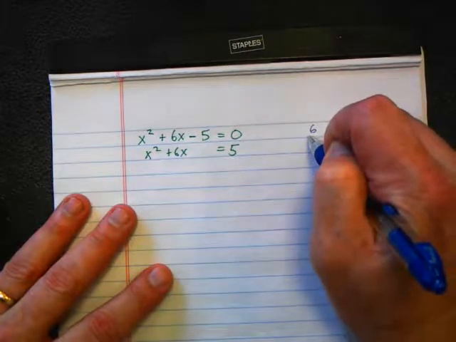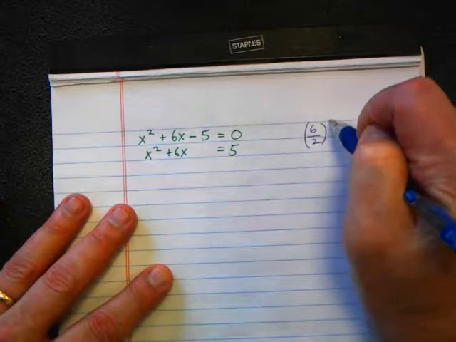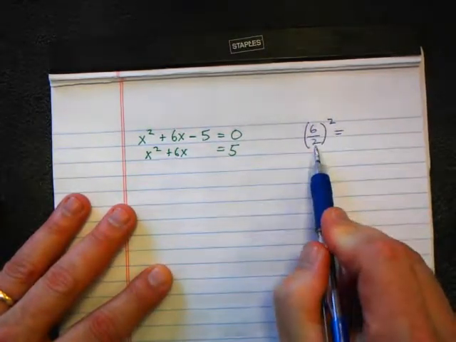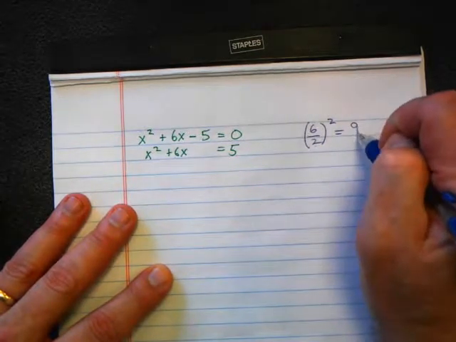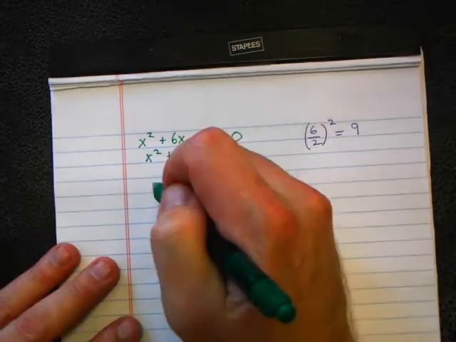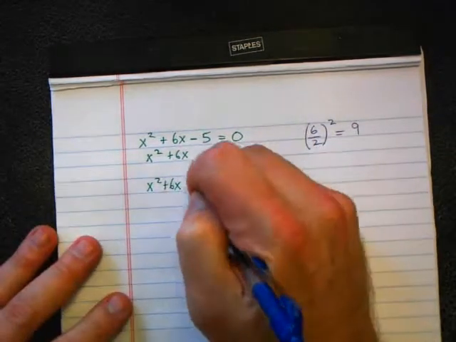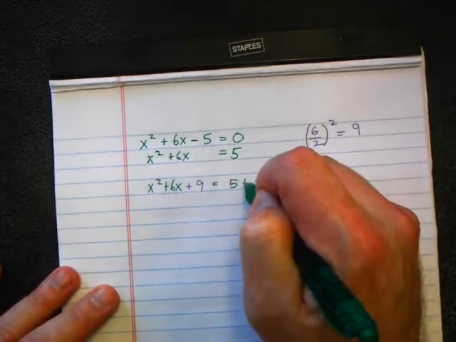I take 6, divide it by 2, and then square it. I always take the middle number, which is 6, divide it by 2, and then square it. What's 6 divided by 2? 3 squared, 9. So I'm going to add 9 to both sides. X squared plus 6x plus 9 equals 5 plus 9.